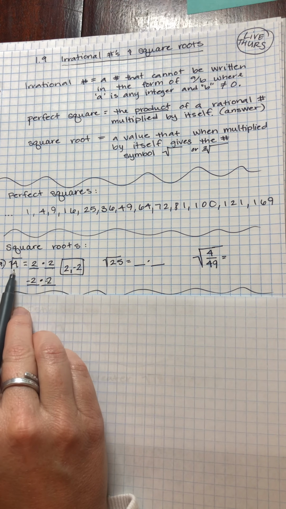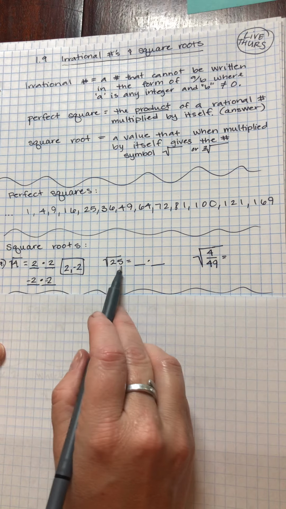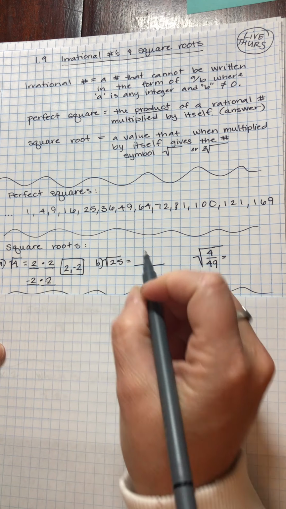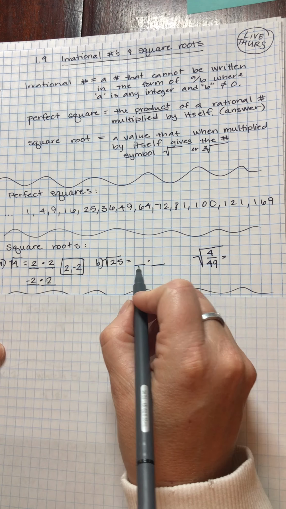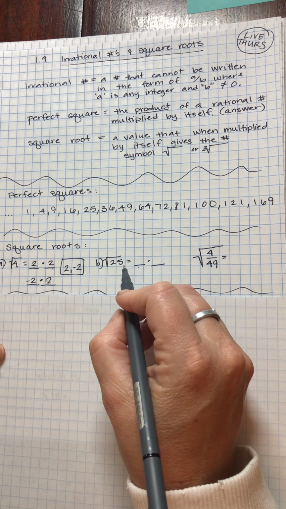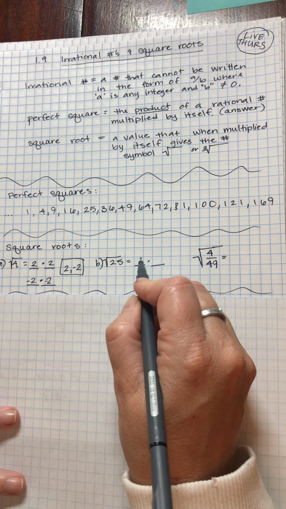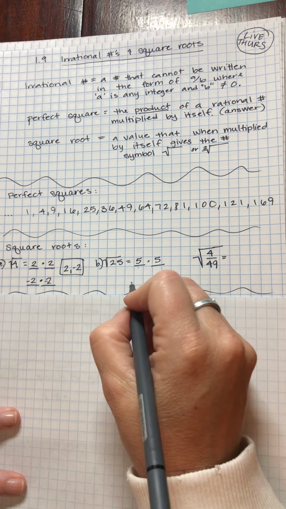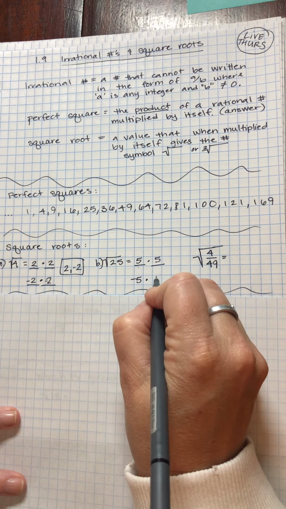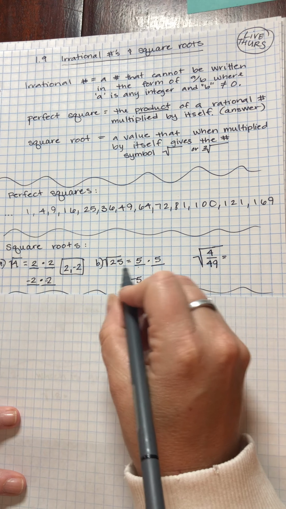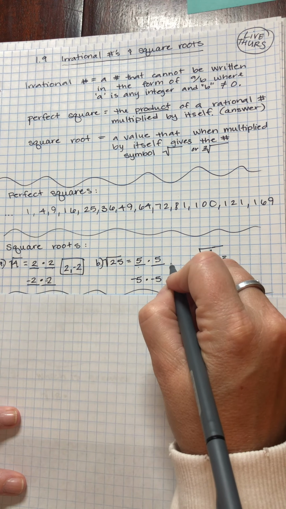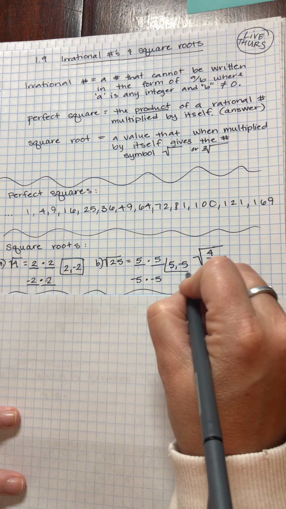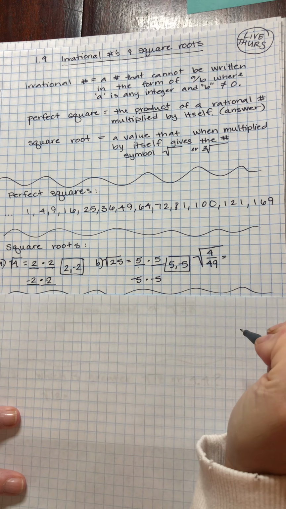These are the roots. Let's do another one. The square root of 25, this is b. The answer, what times itself goes into 25, is 5, right? 5 times 5 equals 25. But also, -5 times -5 equals positive 25. So our roots here are 5 and -5. Okay.